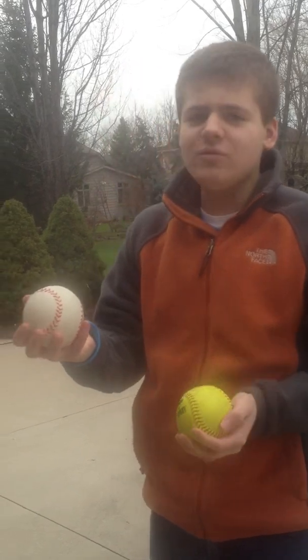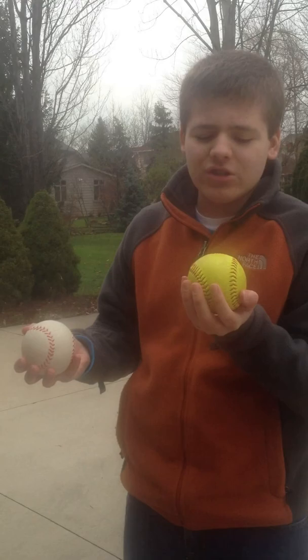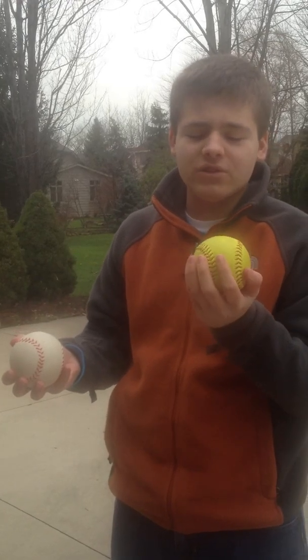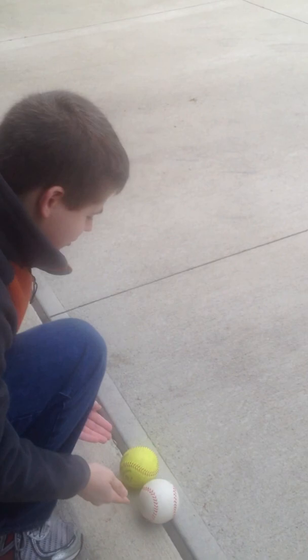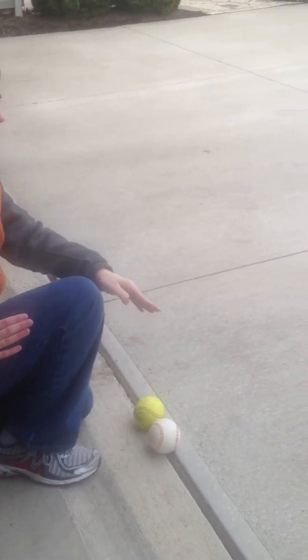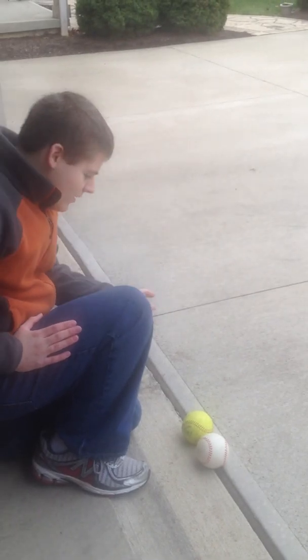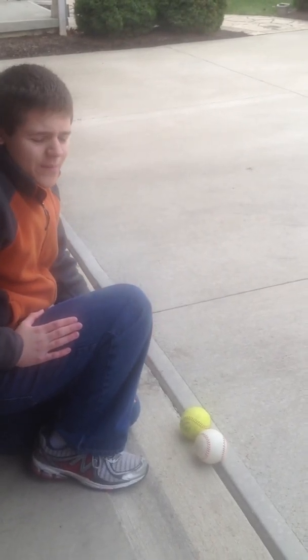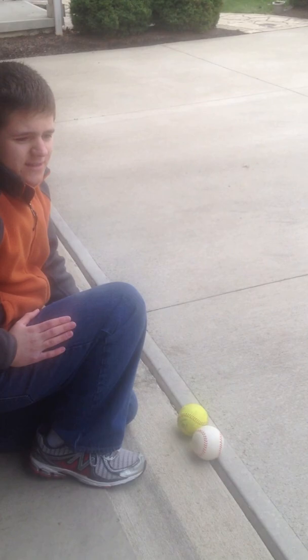This is a Fisher-Price plastic baseball and it weighs 78 grams, while this is a Wilson soft level softball that weighs 159 grams. So now let's do it. This is Isaac Newton's second law of motion in demonstration form. As I said before, this weighs less than this one. They're about the same size and probably about the same mass, but different weights.